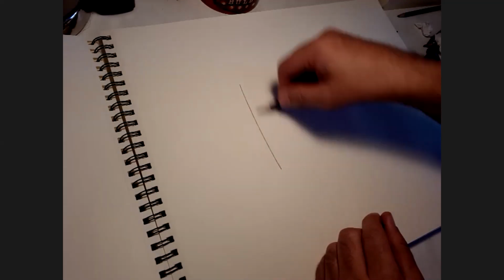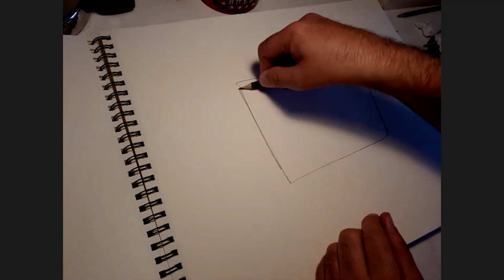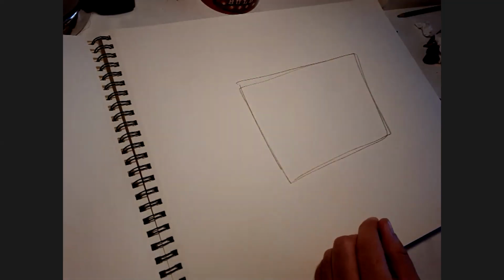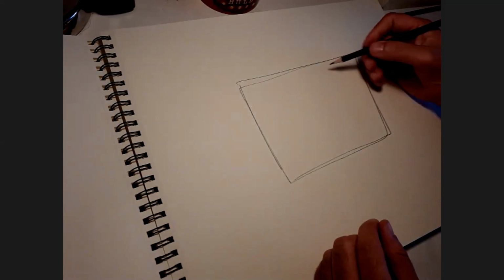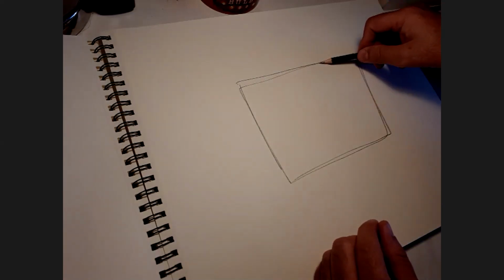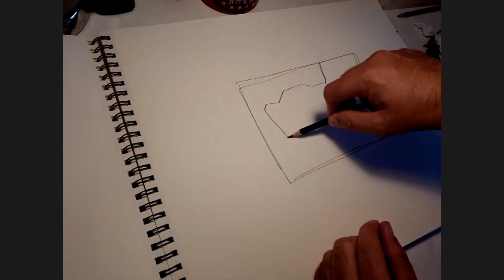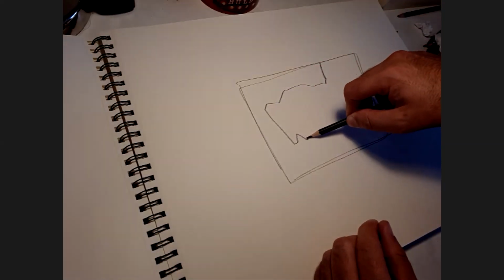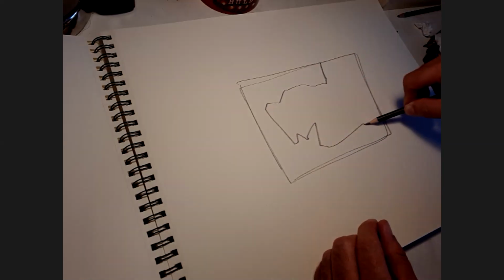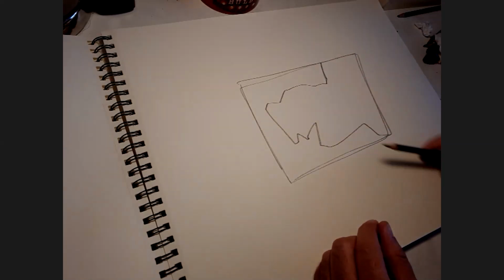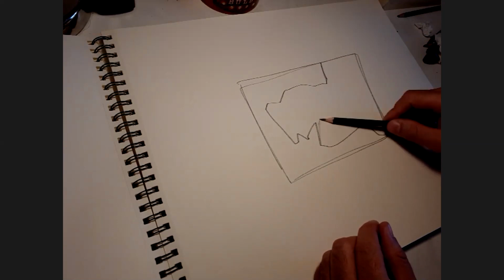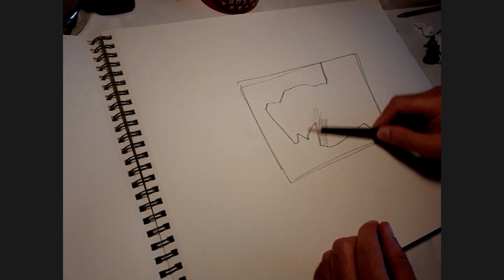So what I do is that I have this frame here to draw in, and then I start with the whole shape. So I don't care about the details now. I just see it in two values like this, okay? Two values.